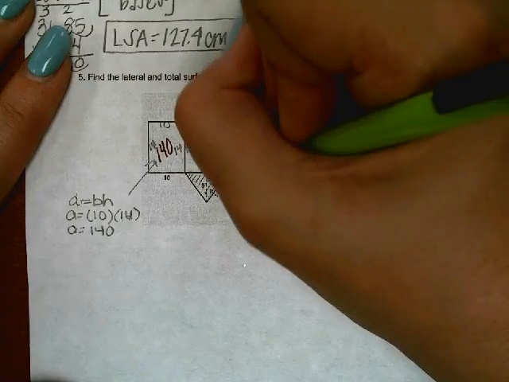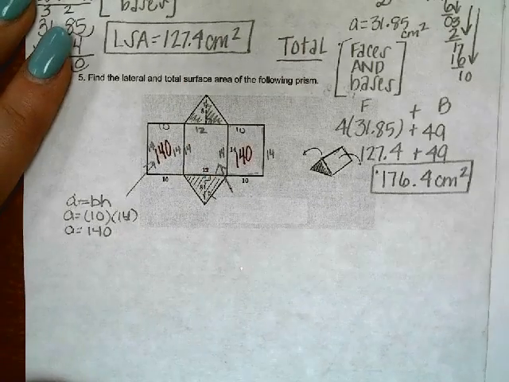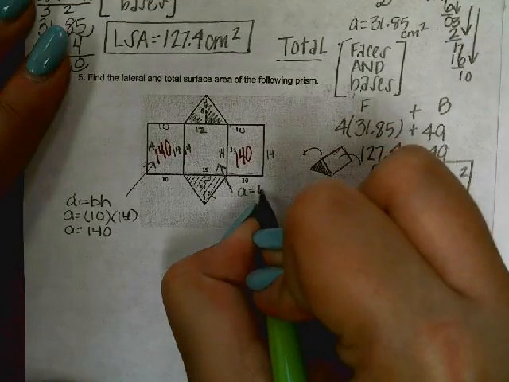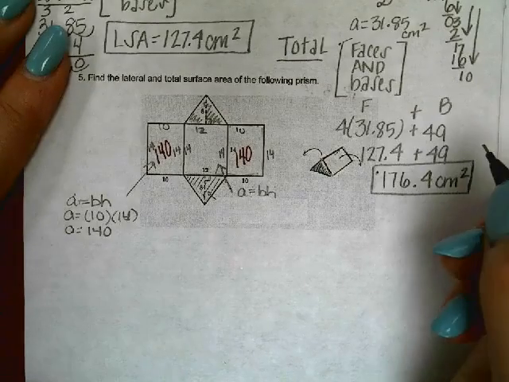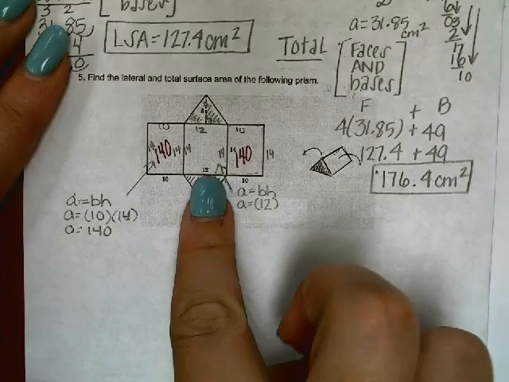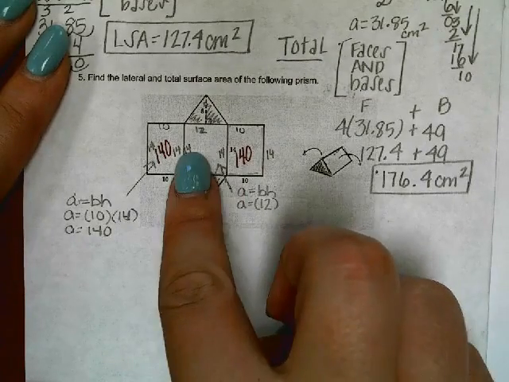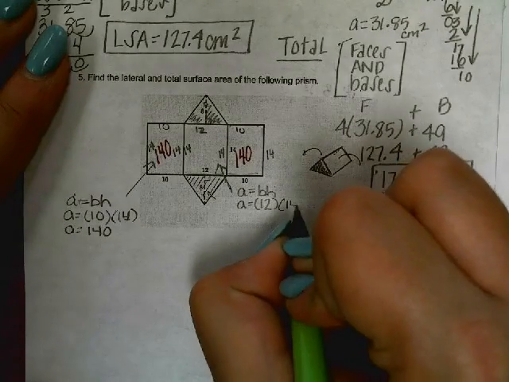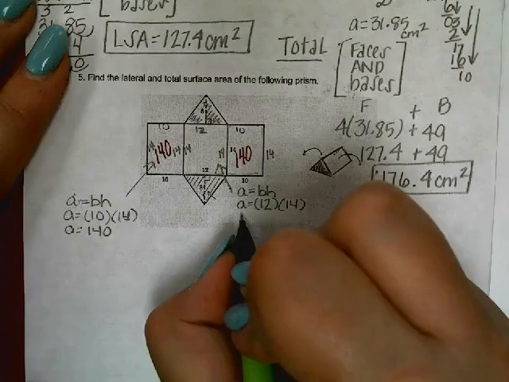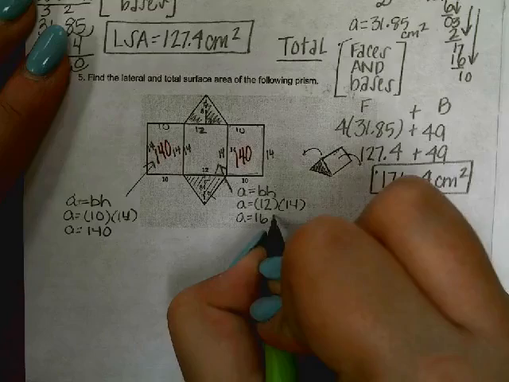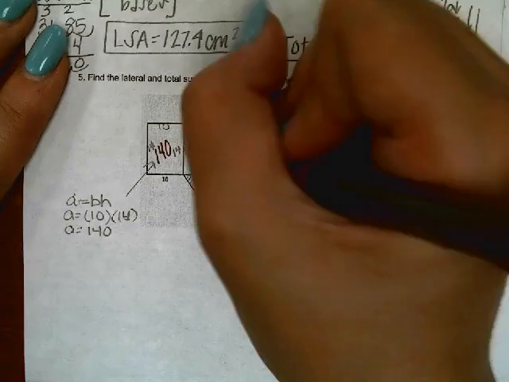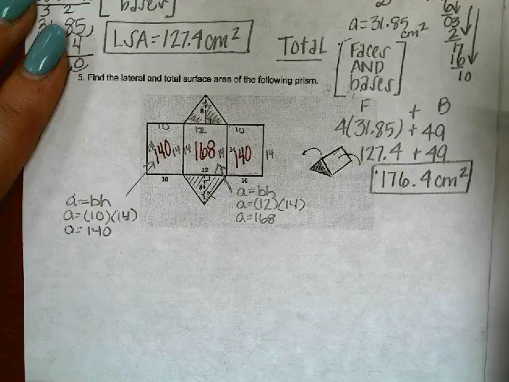This middle rectangle, we're looking for area of a rectangle, so we're going to use A equals base times height, where our base is 12, right here, and height is 14. 12 times 14 gives us 168. Therefore, our area for this middle rectangle is 168.